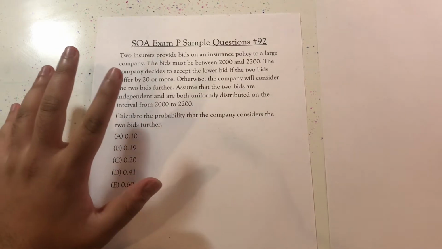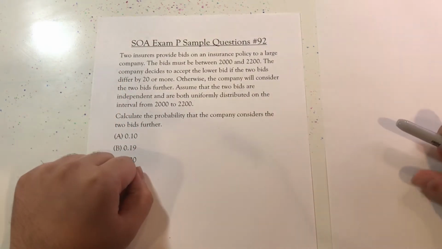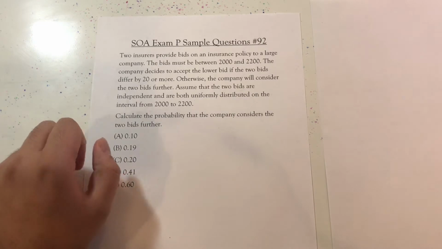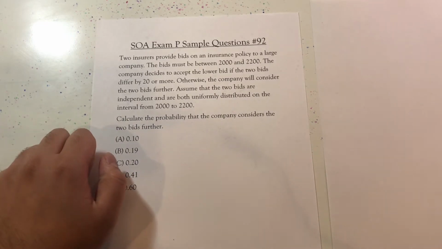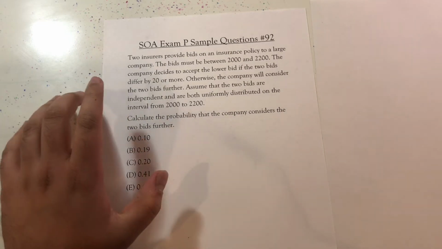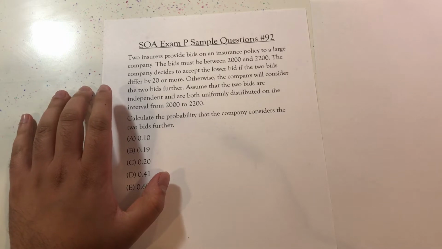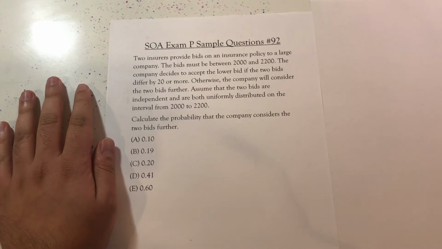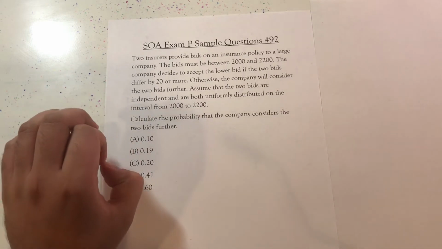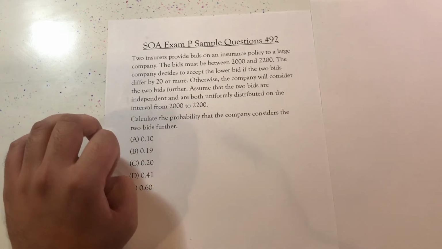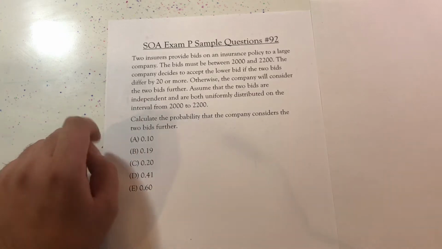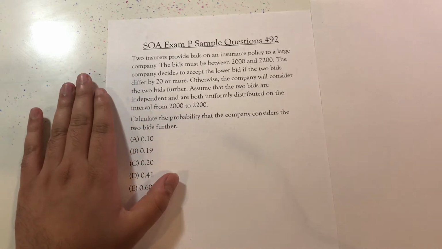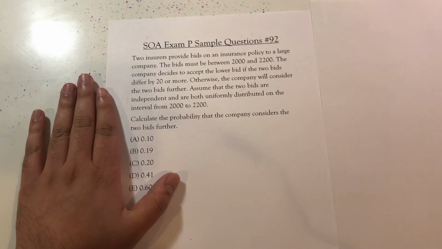All right, so in this video, we're going to go through sample question 92 from the Society of Actuaries Exam P list of sample questions. The question reads: two insurers provide bids on an insurance policy to a large company. The bids must be between $2,000 and $2,200. The company decides to accept the lower bid if the two bids differ by 20 or more. Otherwise, the company will consider the other two bids further.